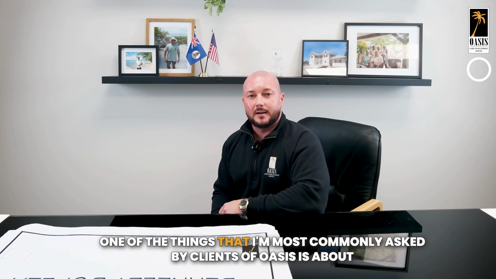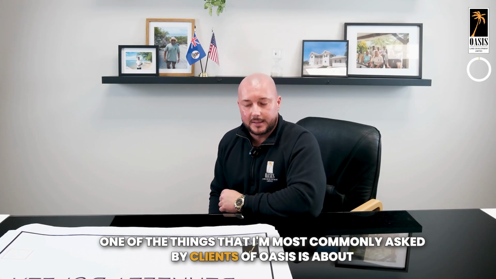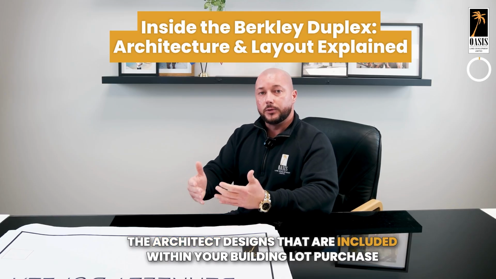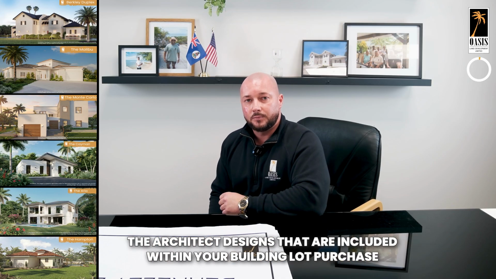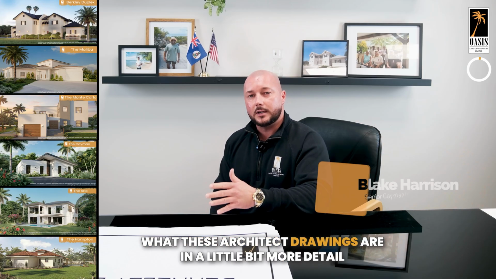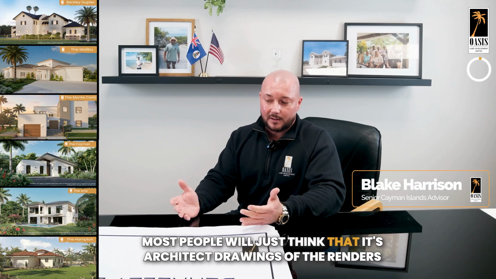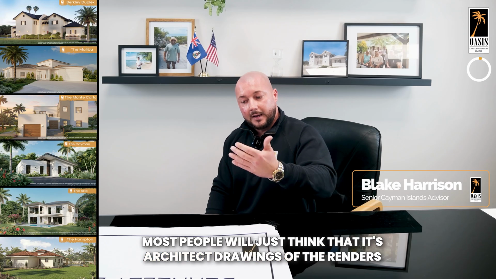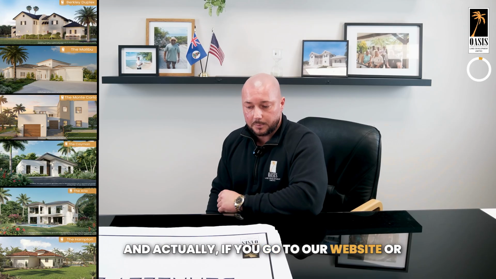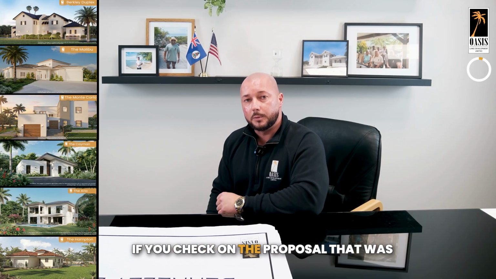One of the things that I'm most commonly asked by clients of Oasis is about the architect designs that are included within your building lot purchase. And I just wanted to take a moment today to go through what these architect drawings are in a little bit more detail. Most people will just think that it's architect drawings of the renders, the designs, maybe the floor layouts.